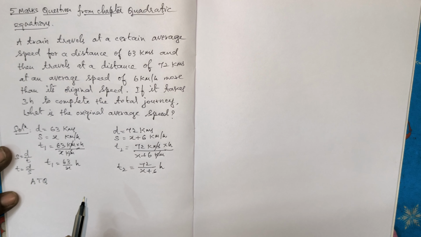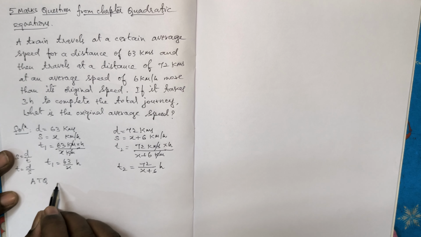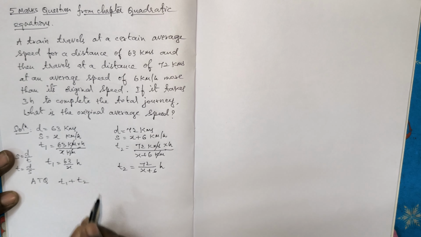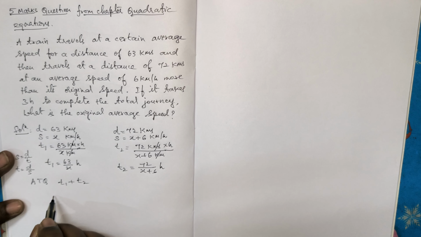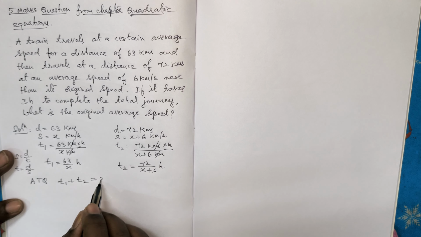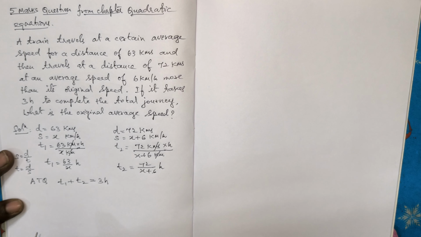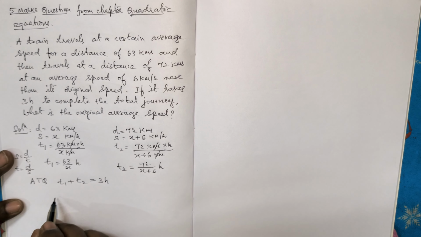So, total journey means total time we have to calculate. So, time taken for the total journey is t1 plus t2. How much time is taken? 3 hours. So, if we add the time taken in both the cases, we are going to get 3 hours.